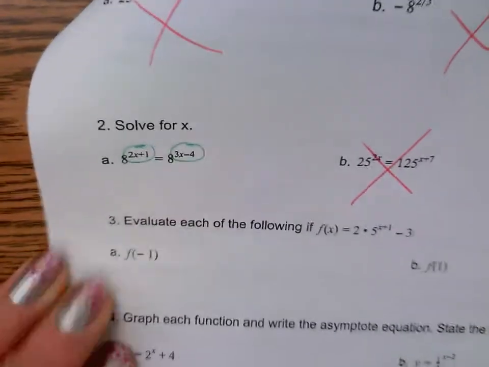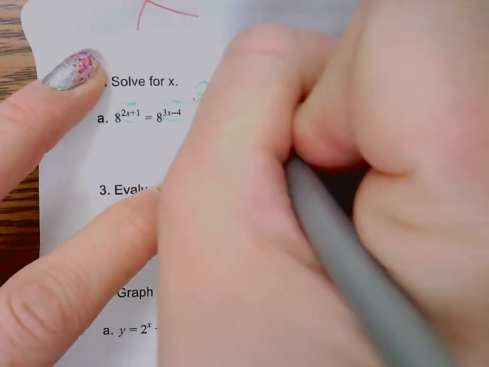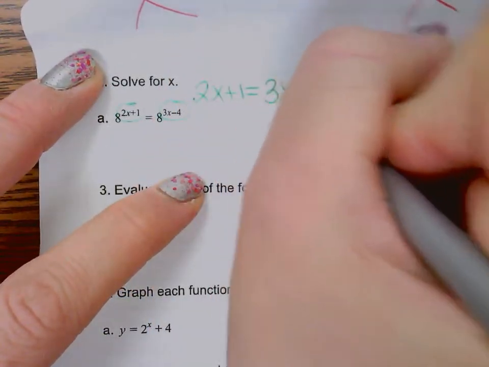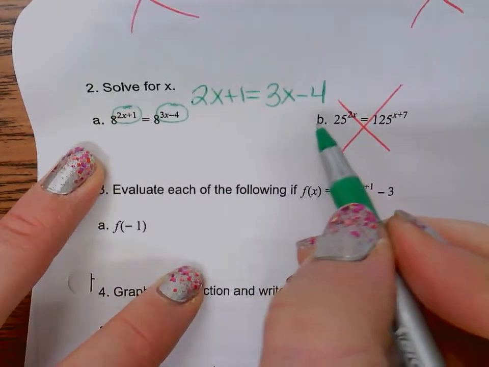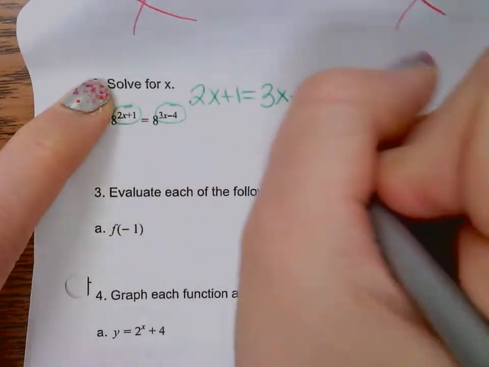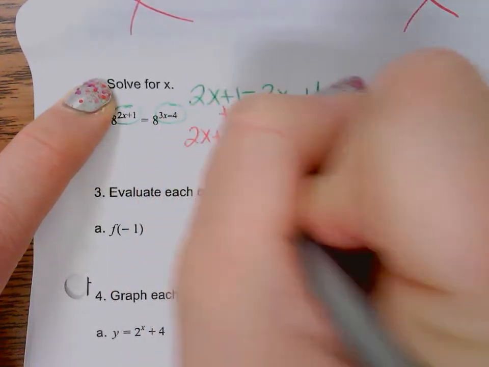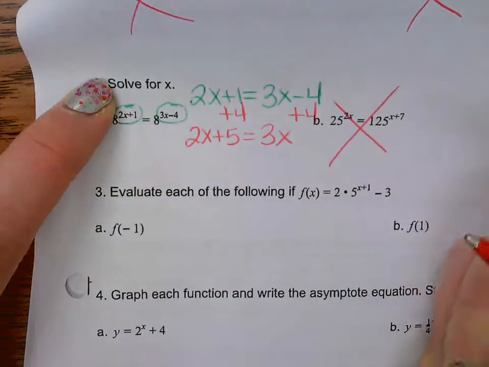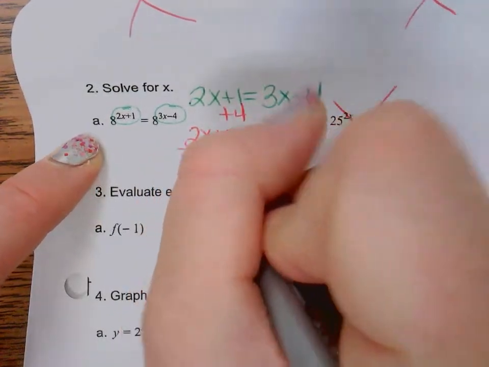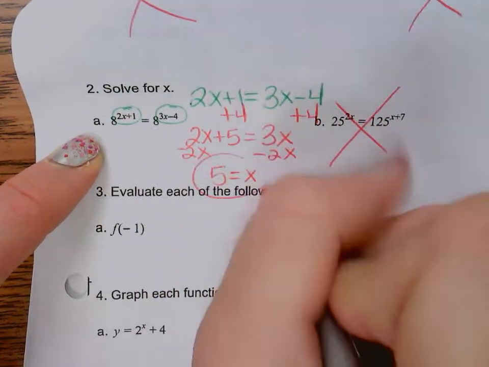All right, so I need to set 2x plus 1 equal to 3x minus 4 and solve for x. So I would add 4 to the other side. So I've got 2x plus 5 equals 3x. And then I'm going to subtract the 2x to collect the x's. So it looks like x is 5. Did people get x is 5?